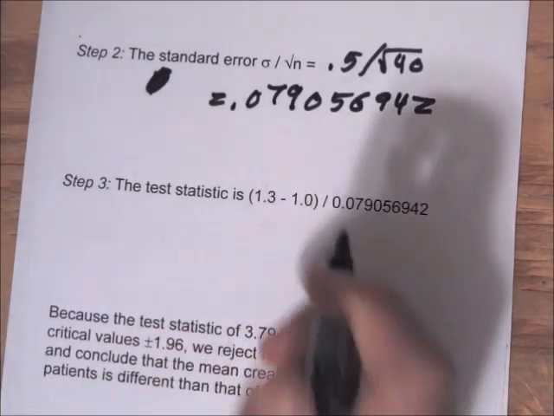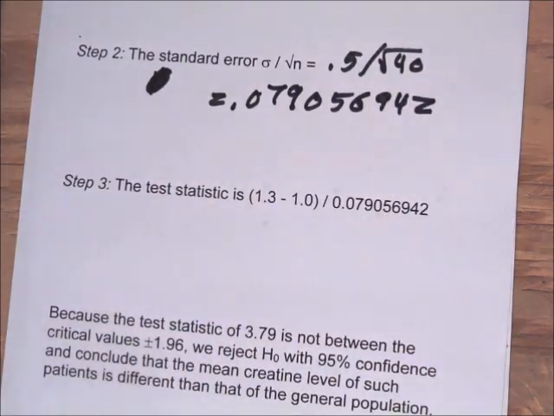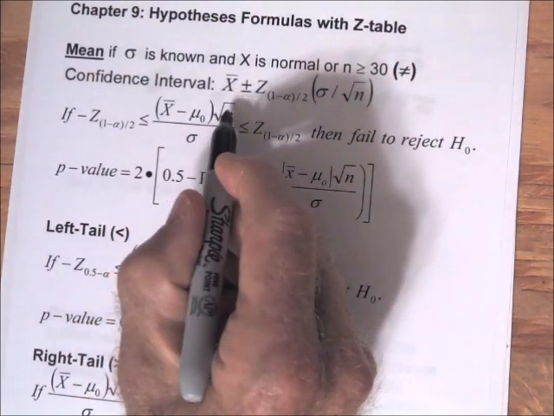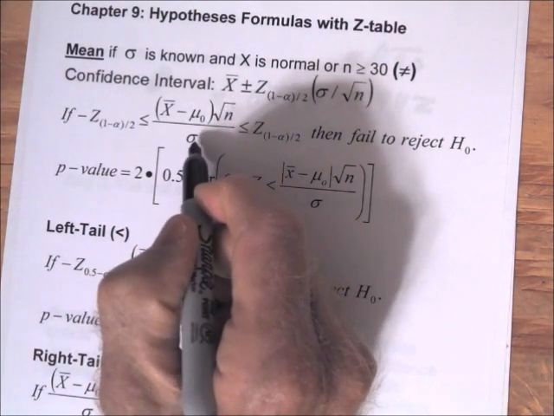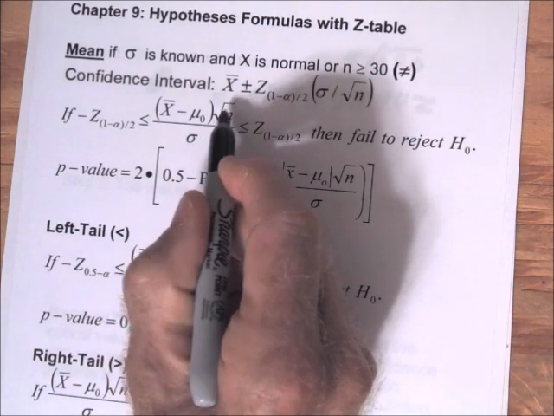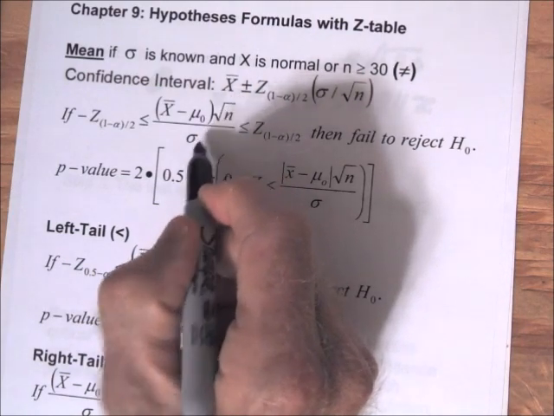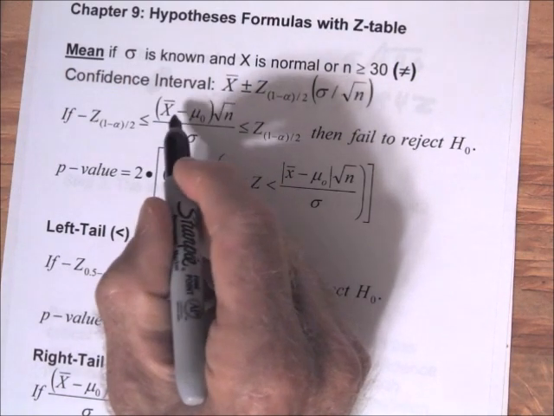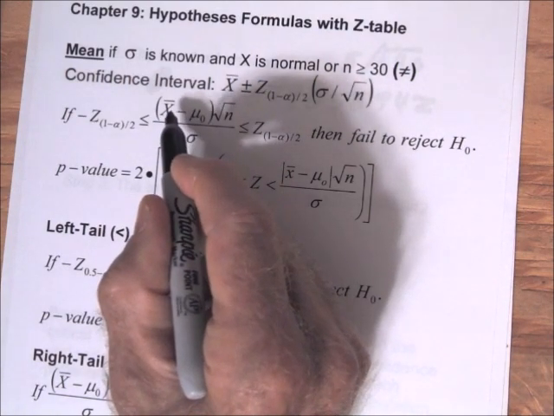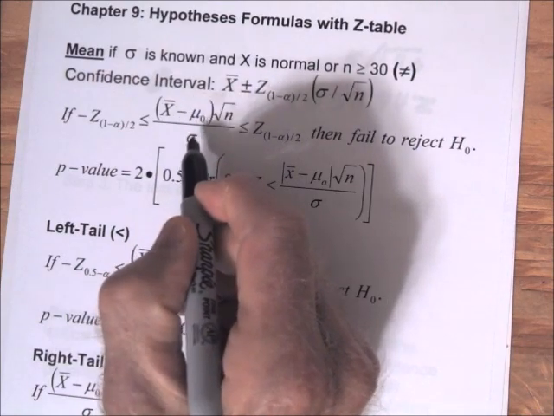The test statistic is actually a z-score. If you're looking at the formula, this square root of n, if you have a fraction in the denominator, I simplified this by putting the square root of n on top, but basically this is a z-score. It's score minus the mean divided by the standard deviation.